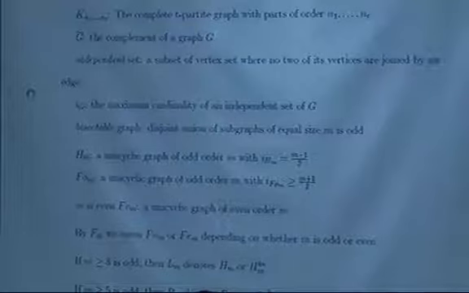Well, I said Brandt and Mellendorf solved their problem by using the complement of the graph. Here comes the definition of the complement of a graph. If you have a graph G, its complement is denoted by G overline.